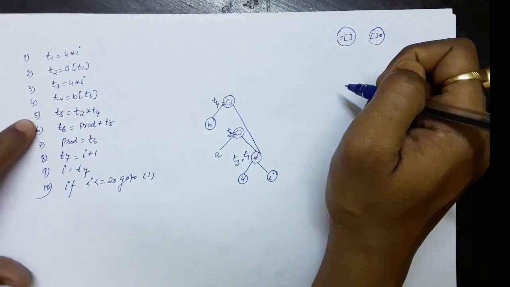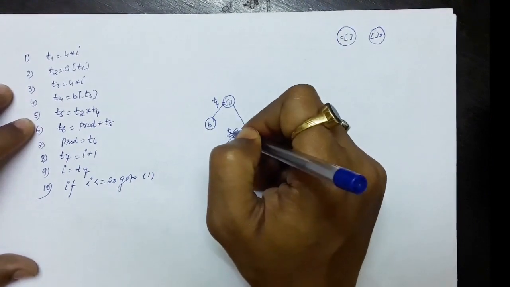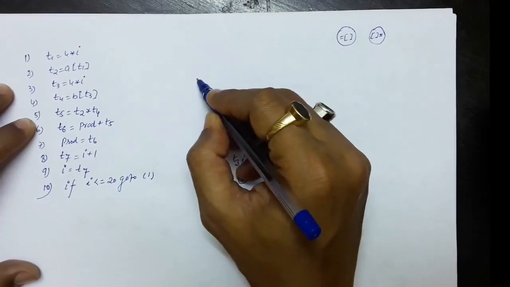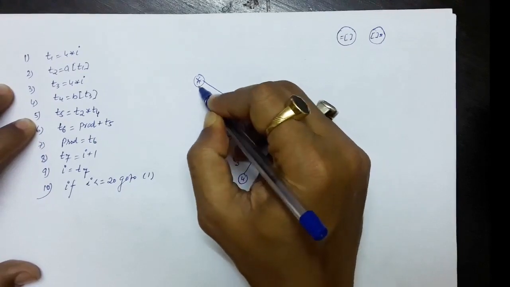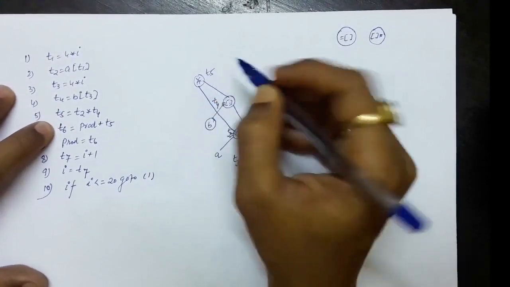After this, we have T2 multiplied with T4. So where is T2 and where is T4? T4 is here and T3 is here. So we are going to perform the multiplication of this T4 and this T2, and the answer is stored in T5.